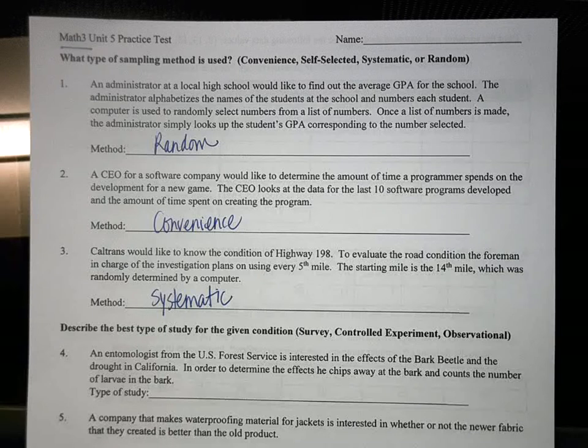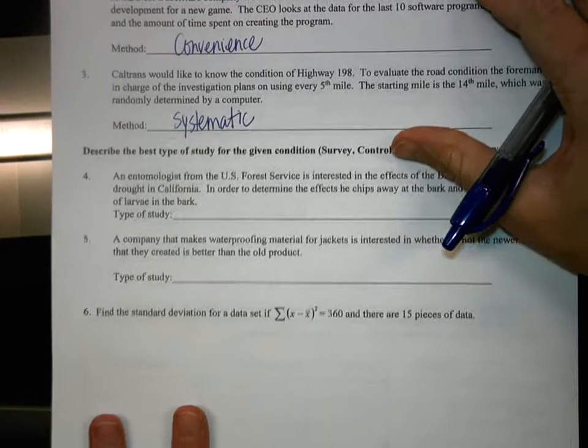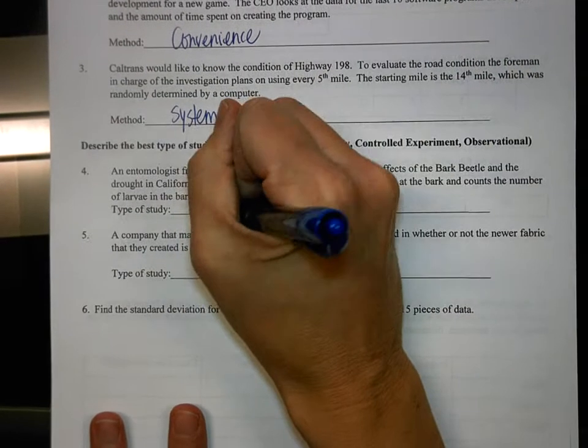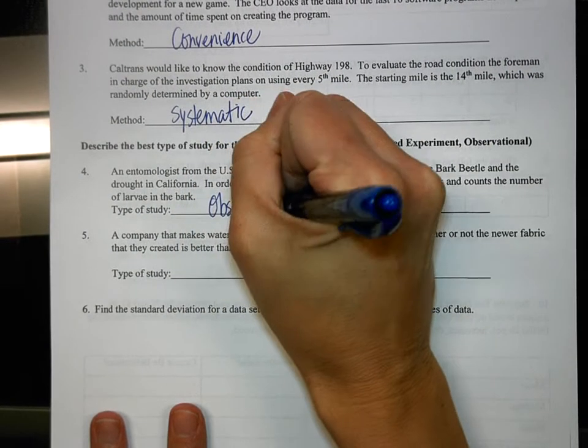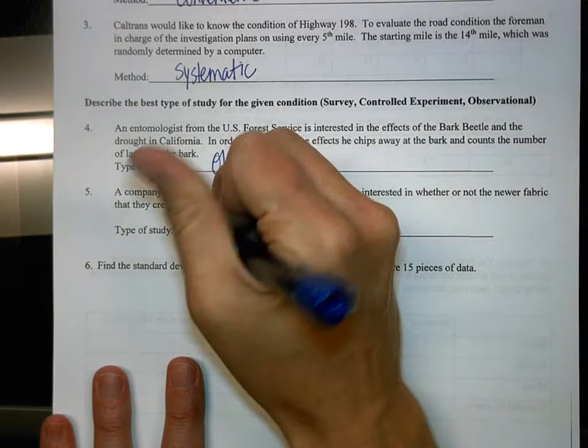For 4 and 5, they are asking you what is the best type of study. And again, I'm just going to give you the answers. Number 4 is observational. And number 5 is controlled experiment.